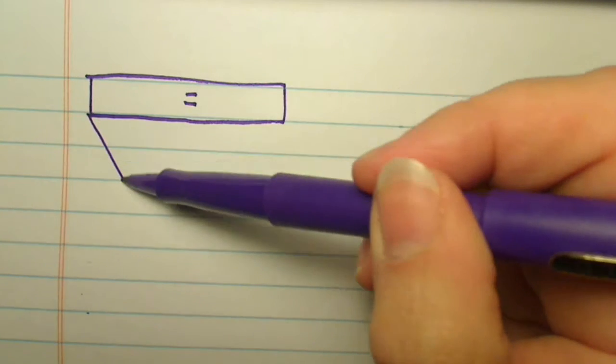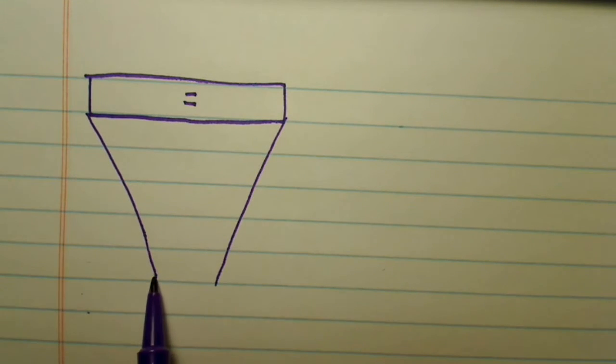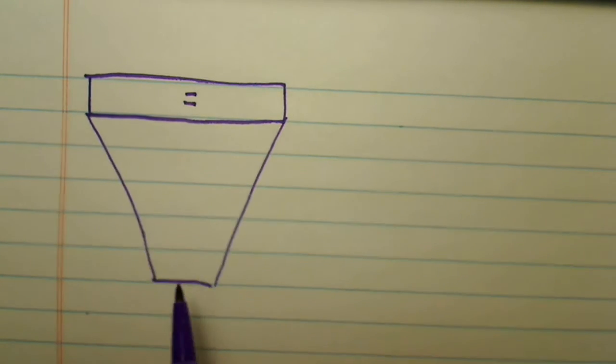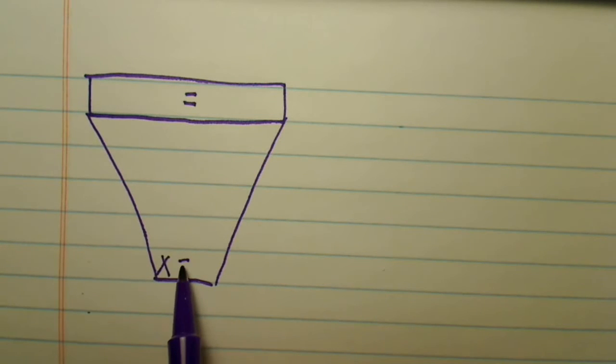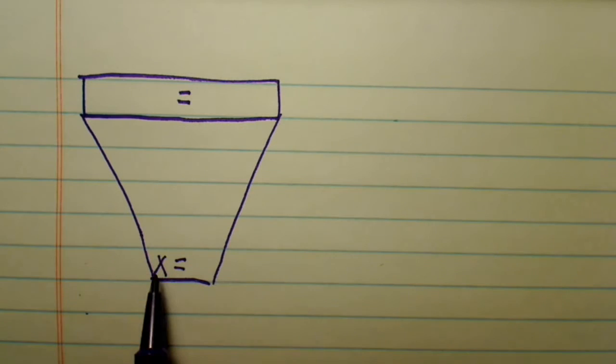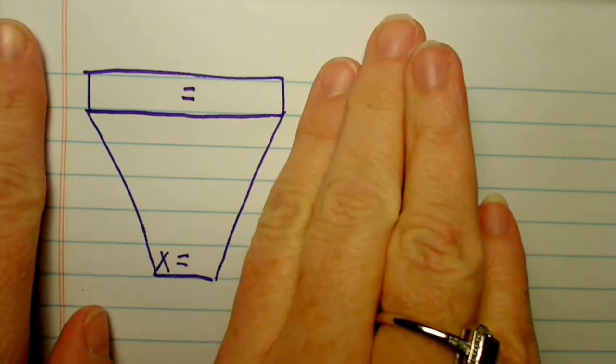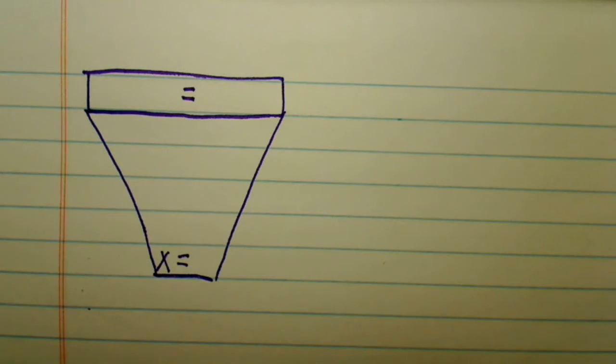Guys, I want you to have your problem go down in this fashion to where down here at the end, you would have x is equal to. Because the whole goal is you're trying to solve for that variable. So you have a big problem, bring it down, bring it in, and then you have your answer at the bottom. All right, here's then our first problem that we're going to solve, working it in that manner.